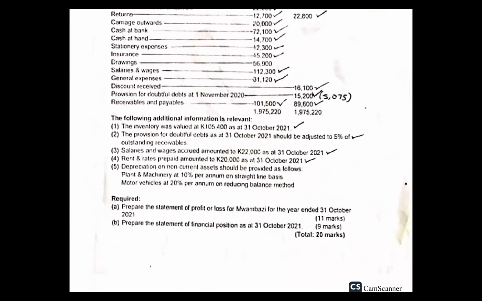The information that was added was that the inventory was valued at 105 at 31st December 2021, which is the end of the period. The closing inventory, obviously, was 105.